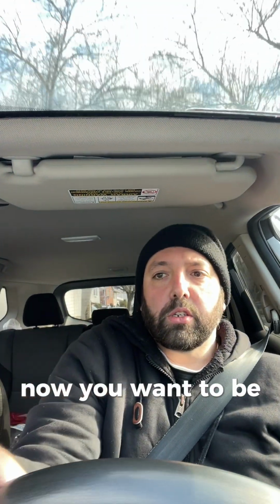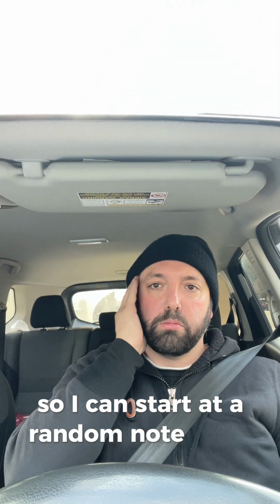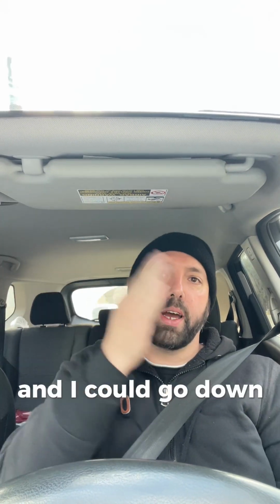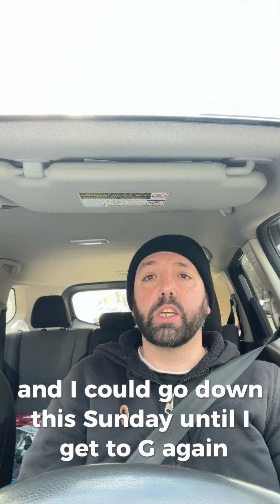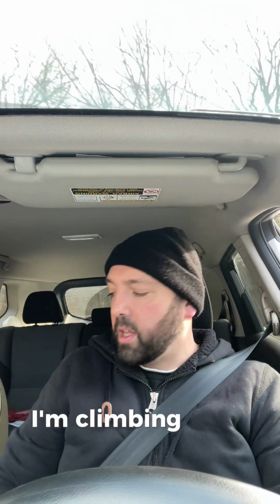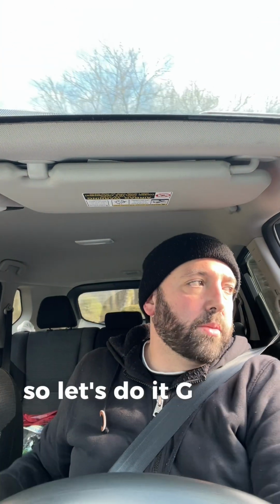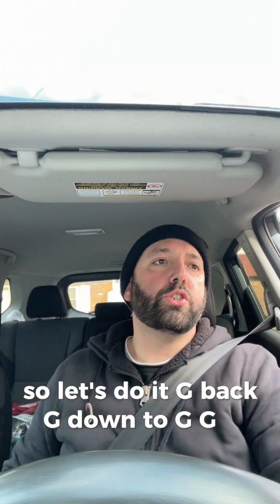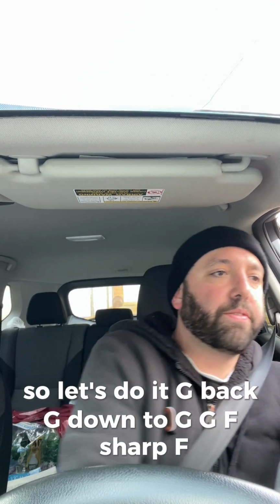Now you want to be strong at being able to do this, but you also want to be able to go backwards. So I could start at a random note like G, and I could go down, descending, until I get to G again. So you go backwards. I'll do it a little slower this time. G, F sharp is the note before G. Before F sharp is F. Before F is E. So I'm going backwards like this. I'm climbing down. So let's do it. G, F sharp, F, E.